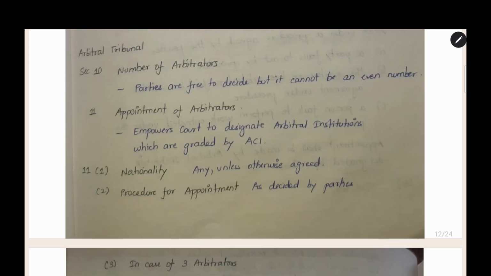Now we can see the subsections of section 11. Section 11, subsection 1, nationality. Any nationality unless otherwise agreed. The arbitrator you are appointing, whether it should be Indian, or a United States citizen, or an England citizen, like that, the nationality of the arbitrator is the question here. Any nationality of arbitrator can be appointed unless otherwise agreed.